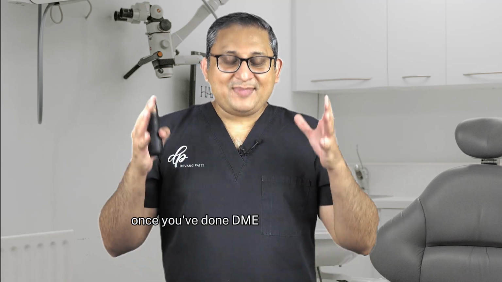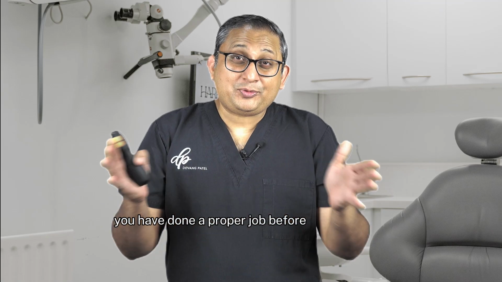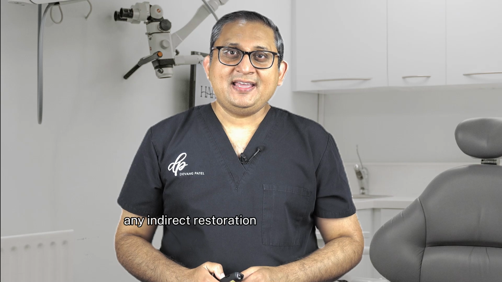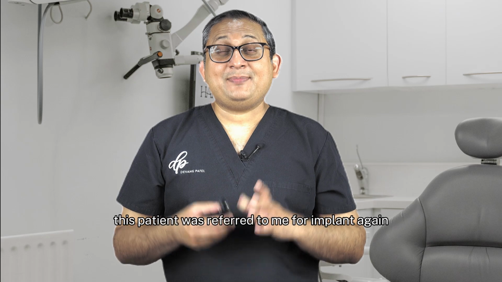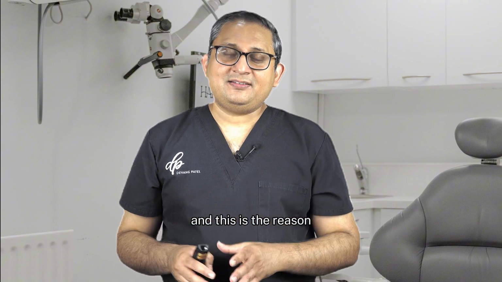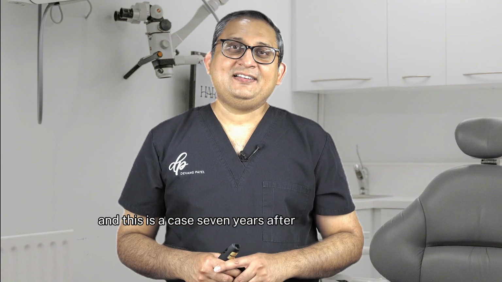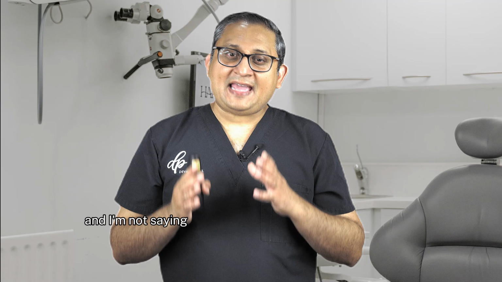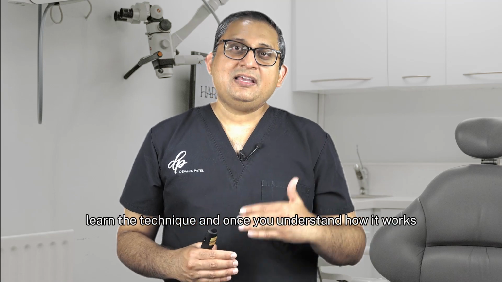Once you've done DME, make sure that you take post-operative radiograph in order to make sure that you have done a proper job before proceeding to any indirect restoration. And you can see here, this patient was referred to me for implant again, but because of the medical condition, could not have an implant. And this is the reason we did an onlay for this patient. And this is a case 7 years after I've done the onlay. And I'm not saying every single case you should attempt this, but once you learn the technique and once you understand how it works, you can push the boundaries.